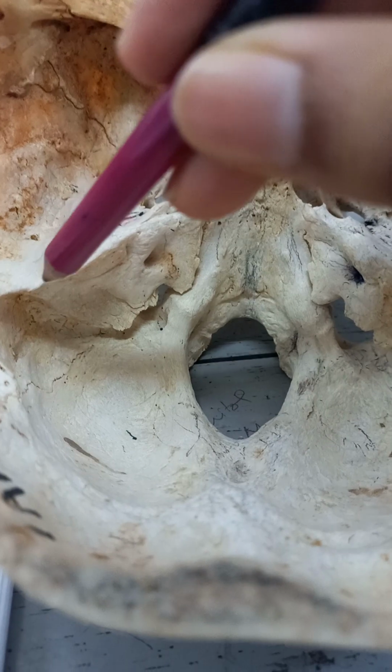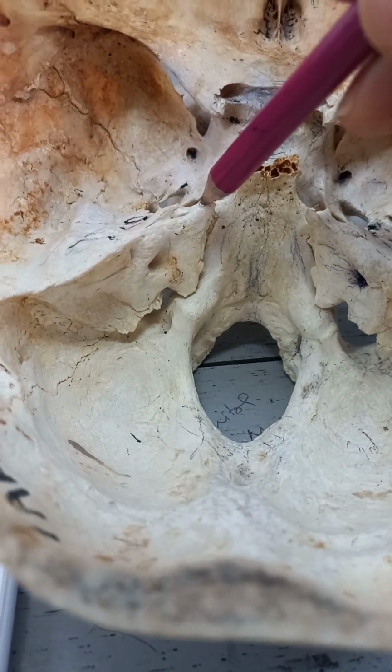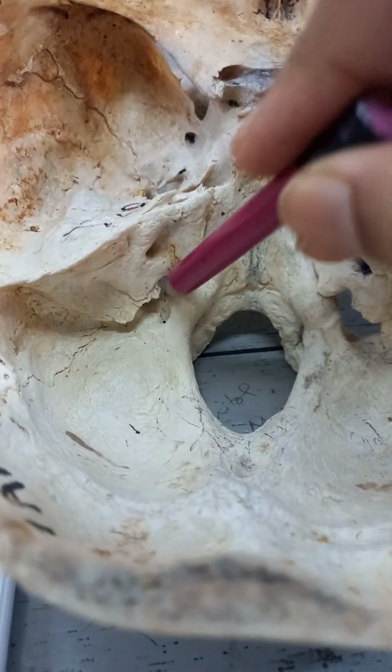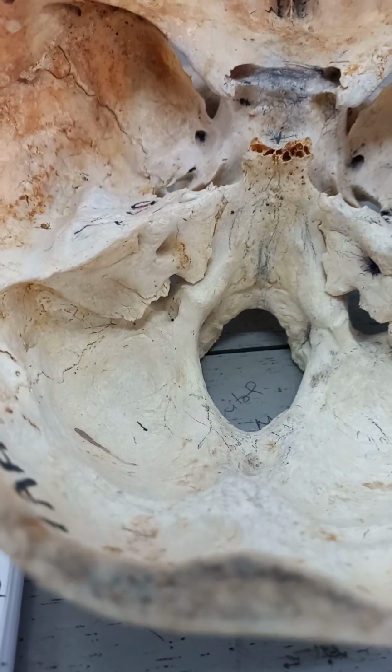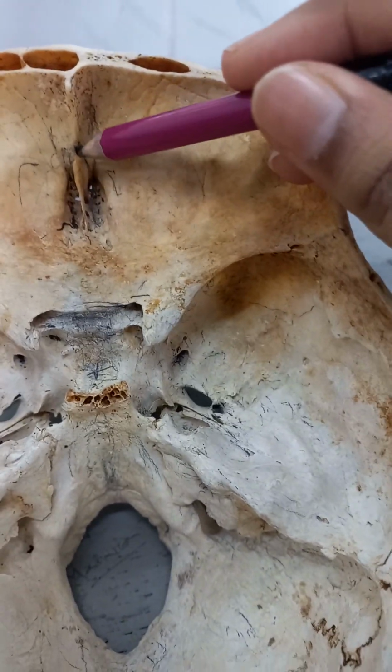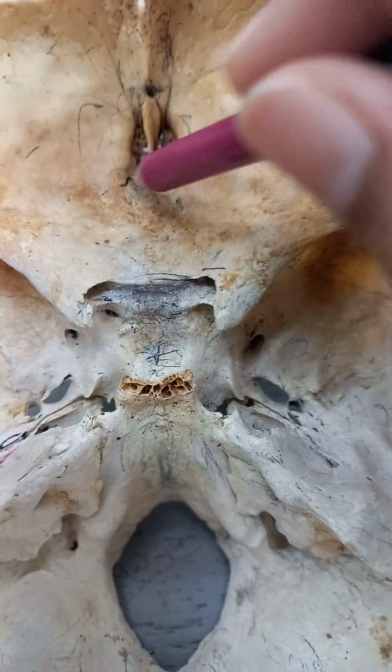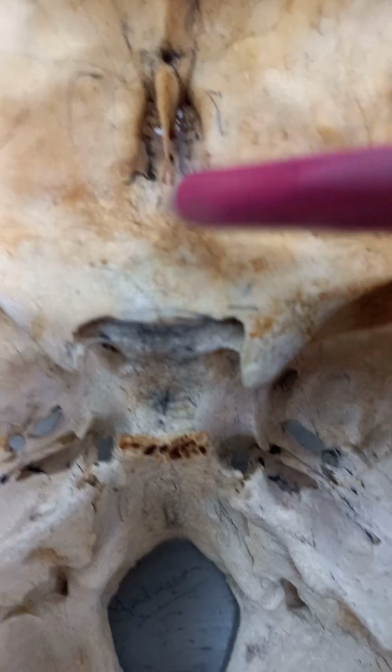Superiorly there is the superior petrosal sulcus, where the superior petrosal sinus lodges. Inferiorly there is the inferior petrosal sulcus, where the inferior petrosal sinus lodges. Okay, this is the frontal plate. So foramen cecum, crista galli, and cribriform plate. There are several foramina in the cribriform plate.